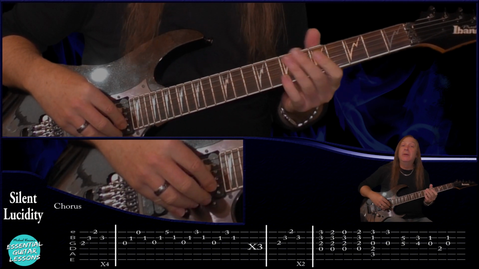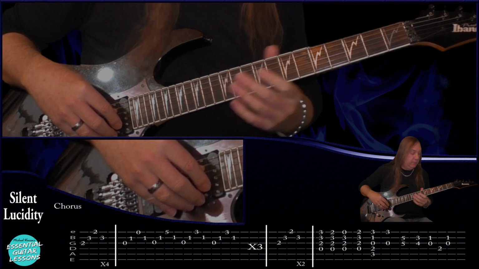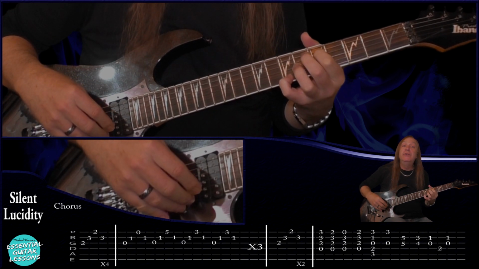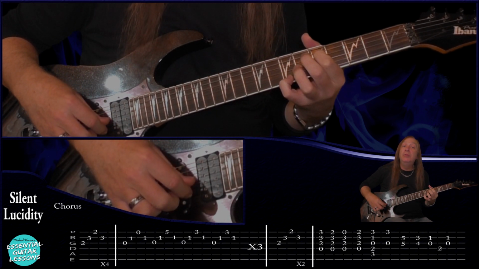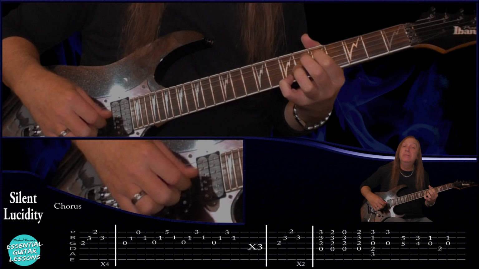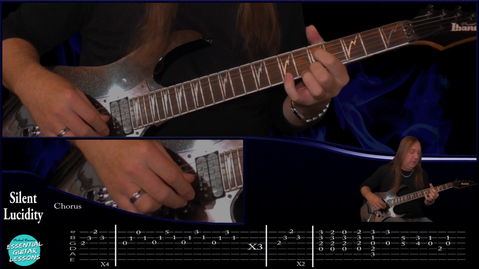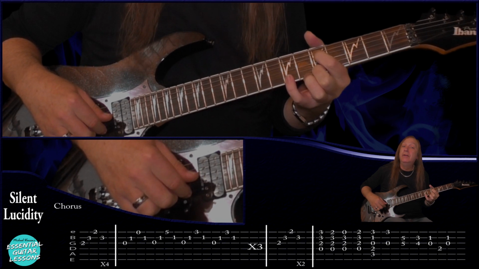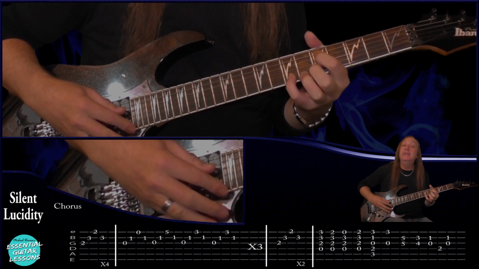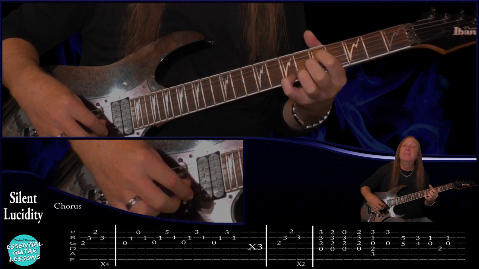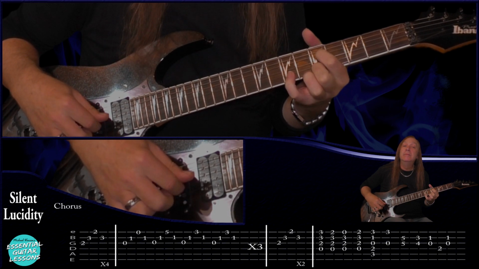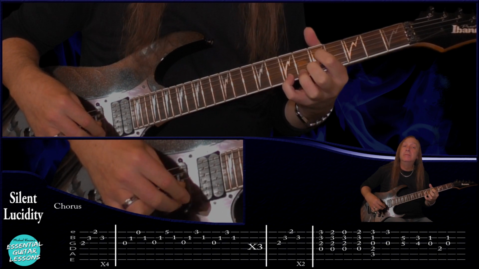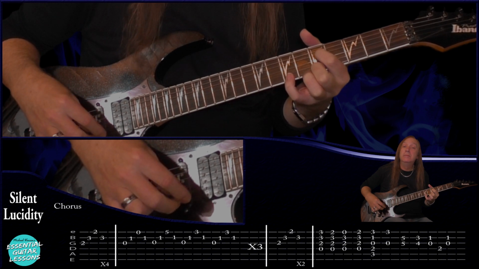And then from there we're just going back to what we did in the verse. So we have the 5 on the D and the 7 E, open B, open G 2 times, to 5 on the E, and finish on the 5, E, open B, and do that 2 times. And that's our chorus there.